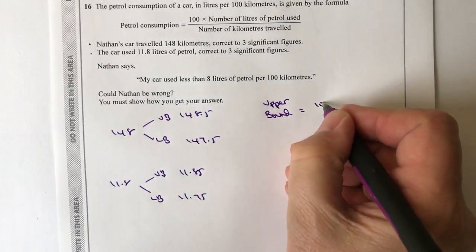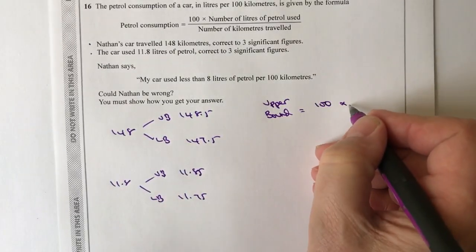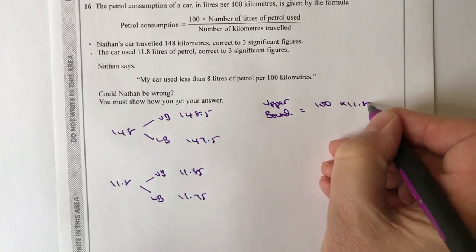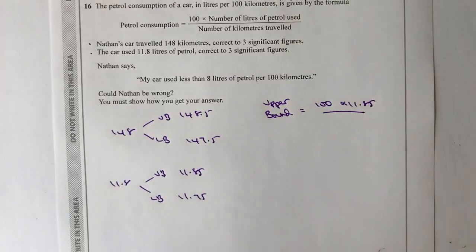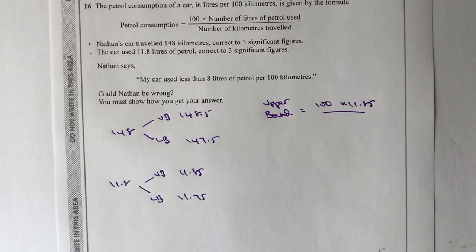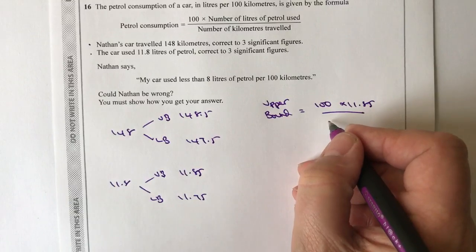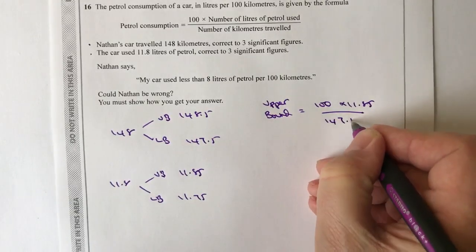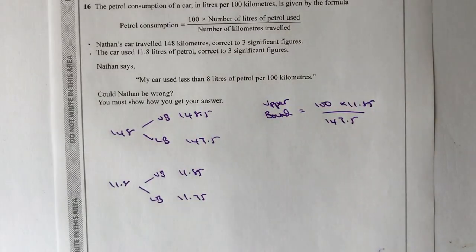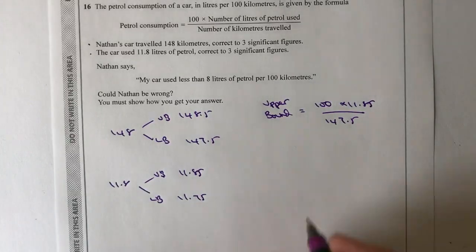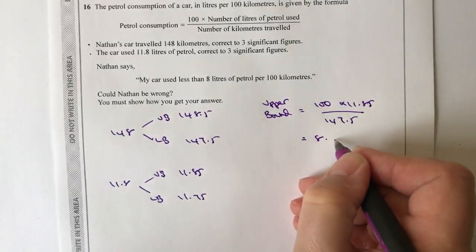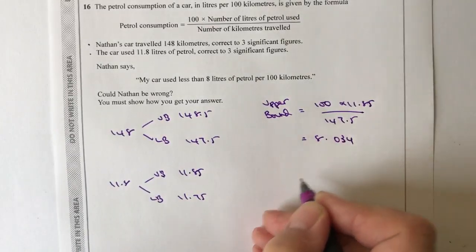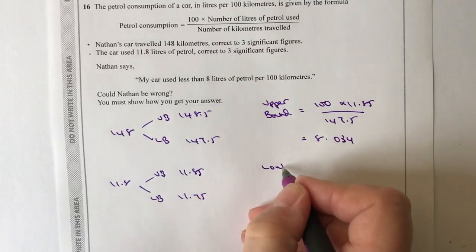So it'll be 100 multiplied by 11.85 divided by the minimum amount of kilometres travelled, I beg your pardon, I'm so sorry. So that's going to be 147.5. If you calculate that through, that's going to give you 8.034.